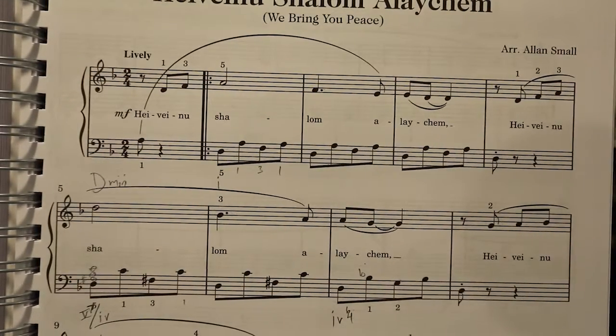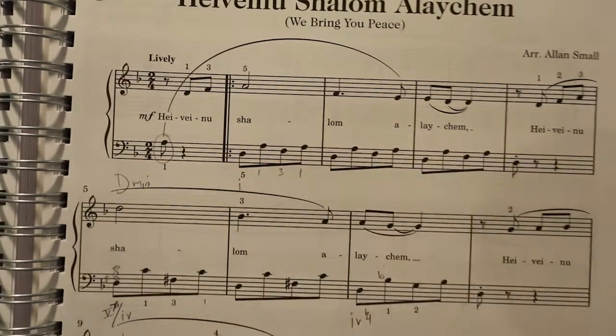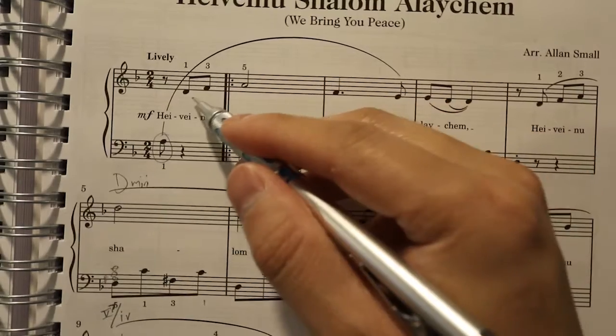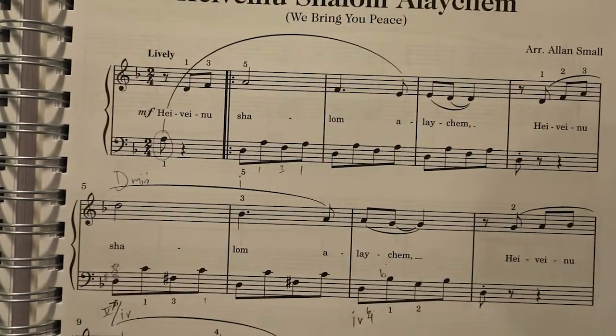Next, let's take a look at this melody. The melody actually begins on the left hand right over here. It doesn't actually begin on the right hand here. Okay? The left hand plays the first melodic note. What count does it come on?